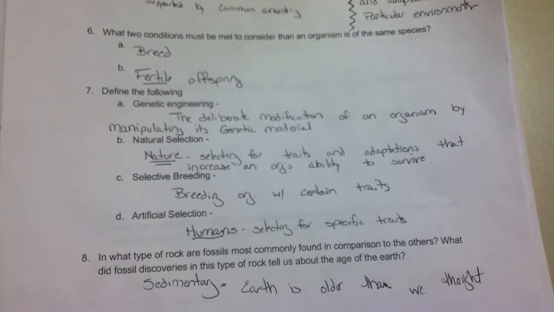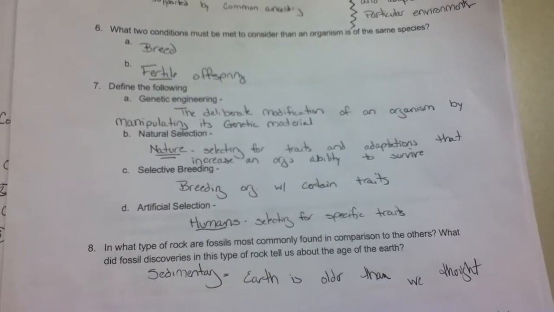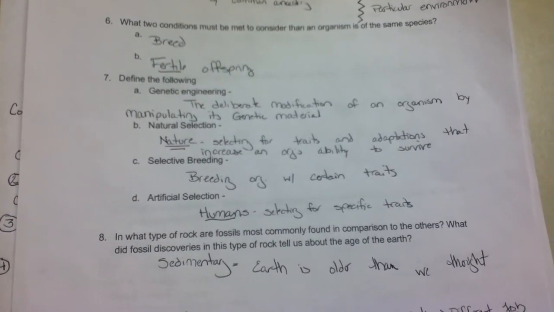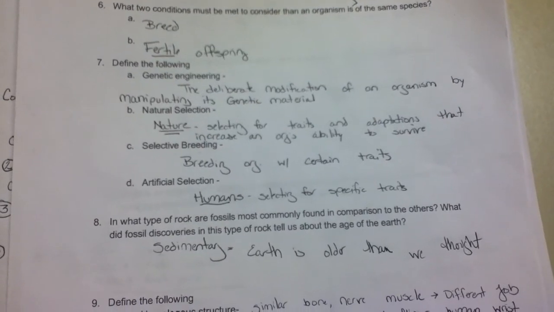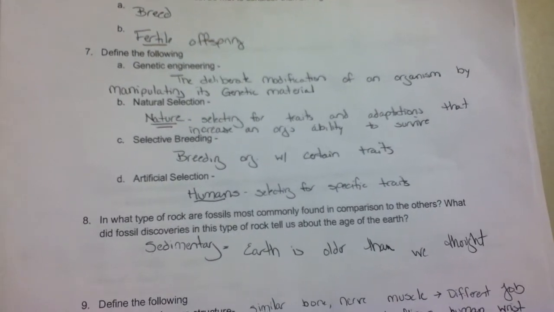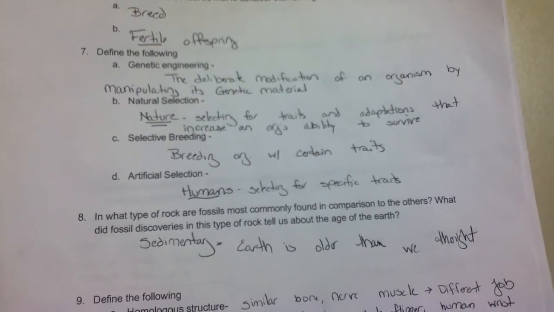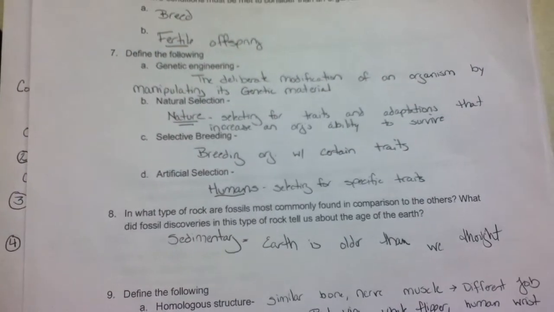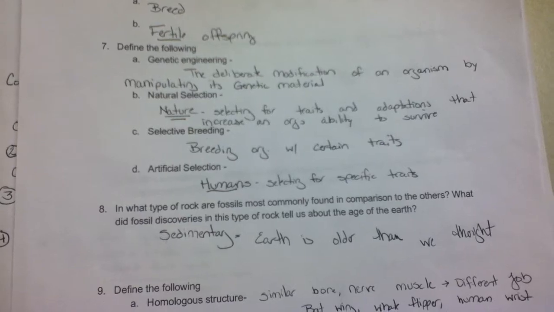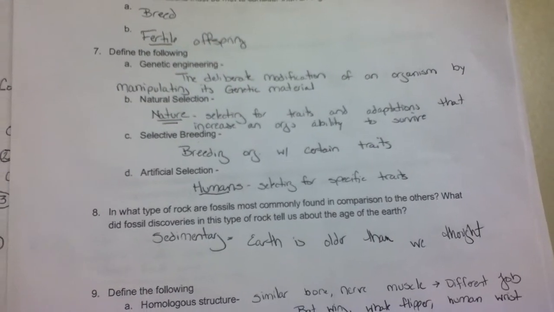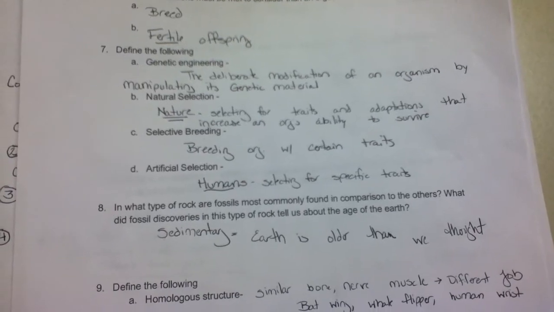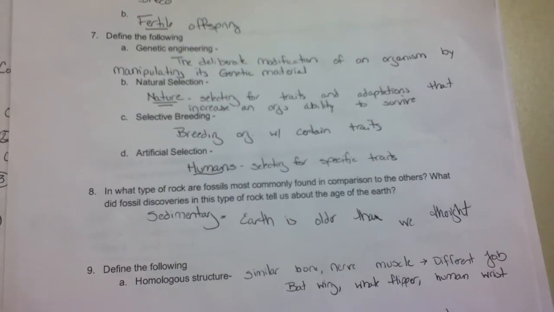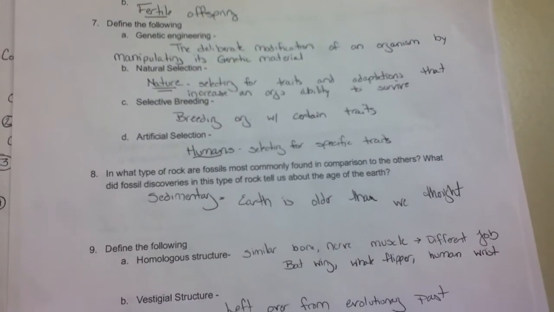Genetic engineering is the deliberate modification of an organism by manipulating its genetic material. So changing its genes around on purpose to modify the organism, like seedless watermelons. Natural selection is nature's way of selecting for traits and adaptations that will increase an organism's ability to survive in a particular environment. Selective breeding is just how it sounds, breeding organisms with certain traits. And artificial selection is different from natural selection because artificial selection is when humans force evolution to occur by selecting for specific traits.